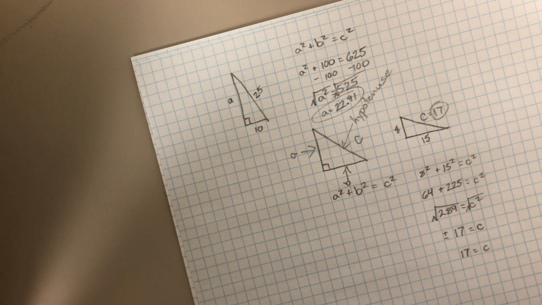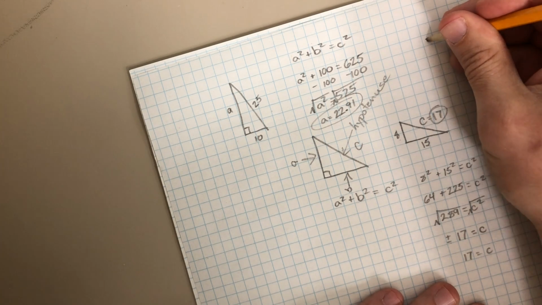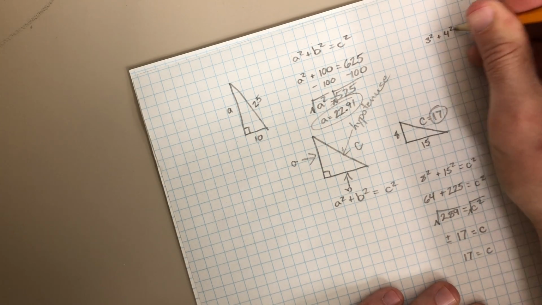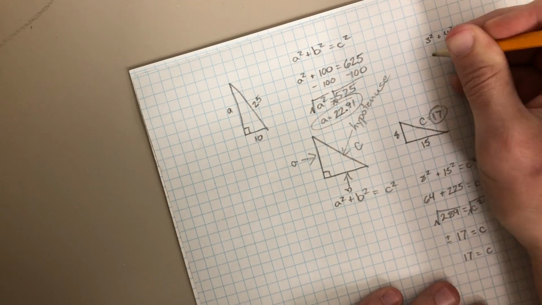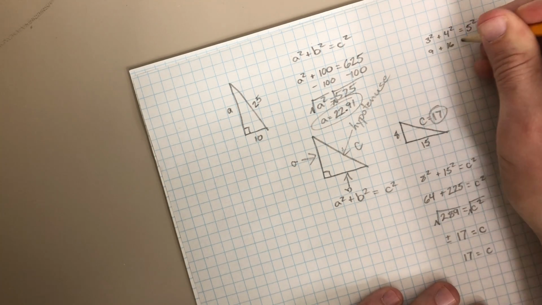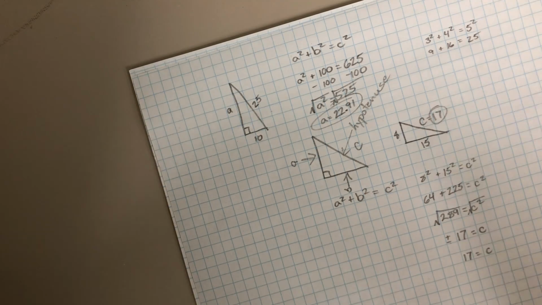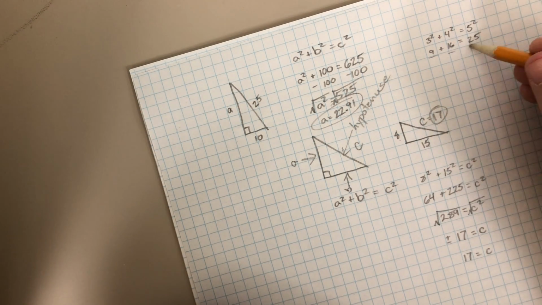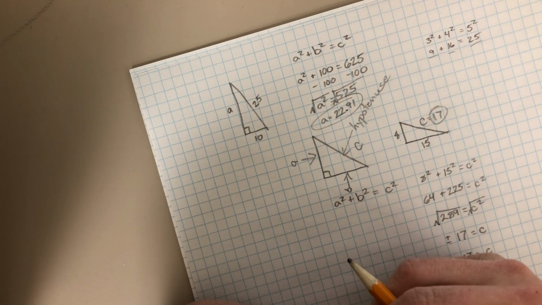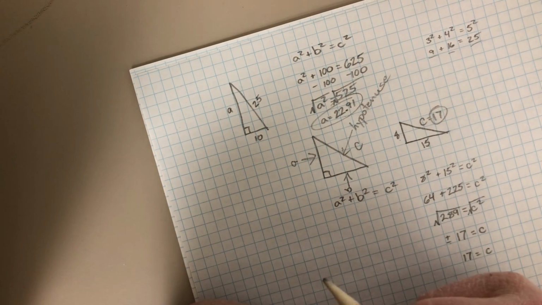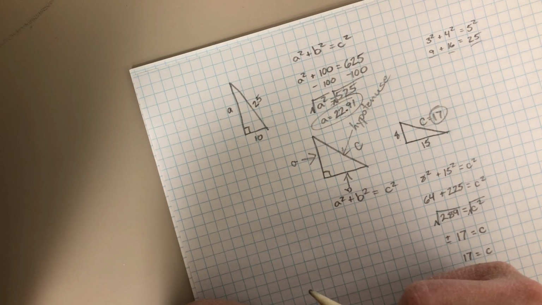Now, the last piece of the puzzle that we want to take a look at is that a group of 3 whole numbers that satisfy the Pythagorean theorem is called a Pythagorean triple. Examples include things like 3, 4, and 5, because 3 squared plus 4 squared equals 5 squared, right? 9 plus 16 equals 25. So that's a Pythagorean triple, where these are all whole numbers. They're not decimal numbers like we saw over here.